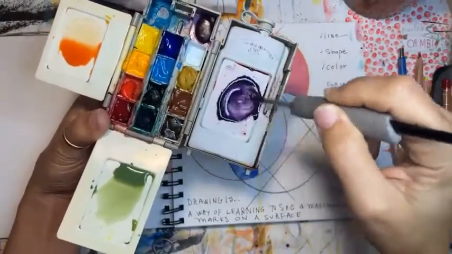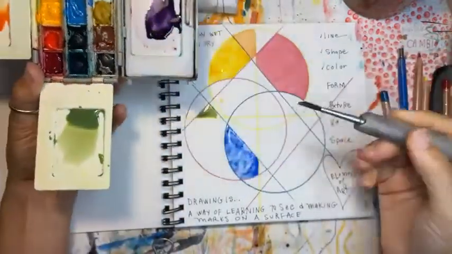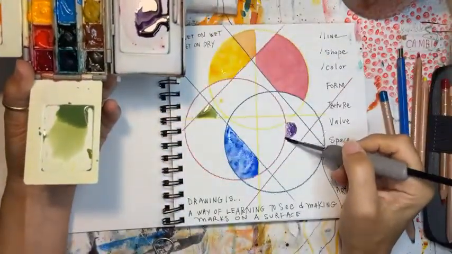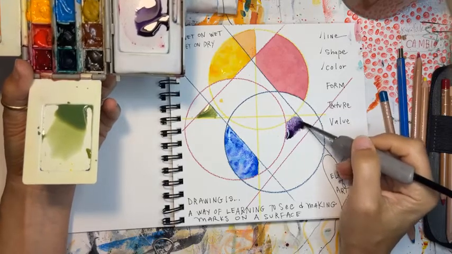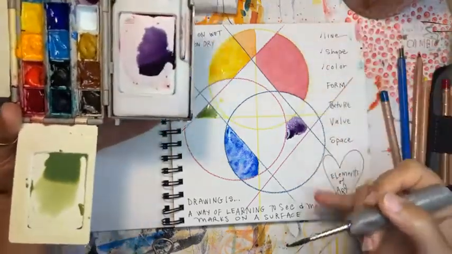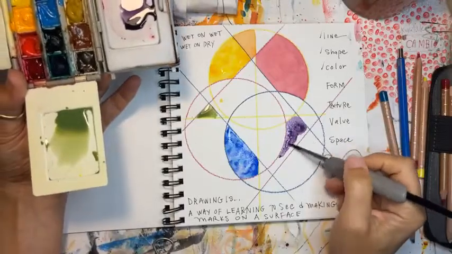Okay, so I made a purple. And pick any shape you want to put your purple in. You can even start to paint in the backgrounds, wherever you want to put your purple.